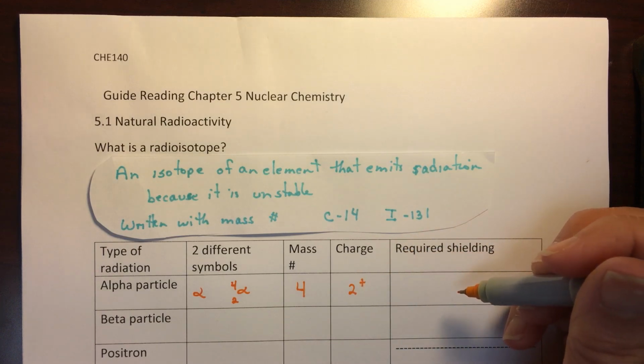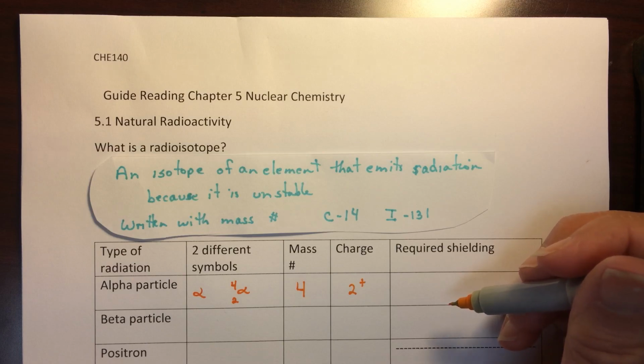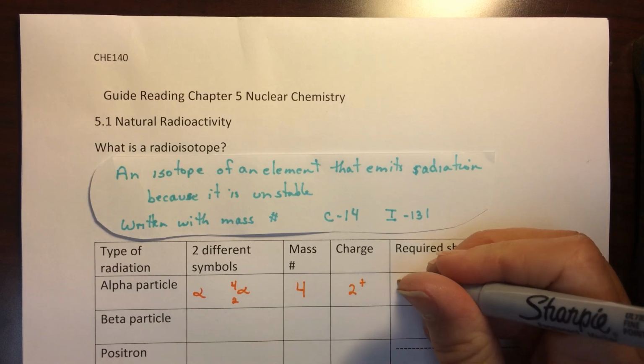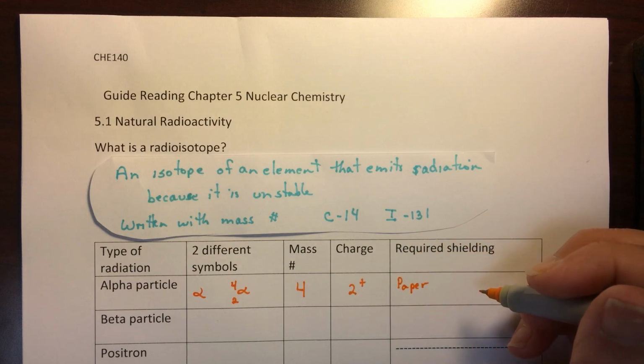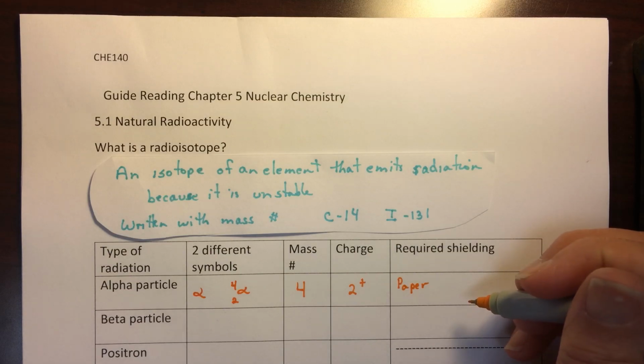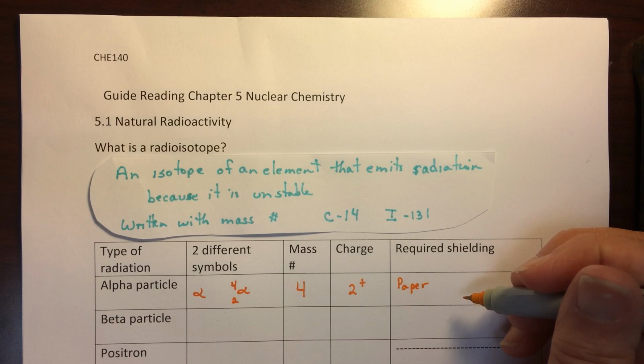The required shielding to protect yourself from alpha radiation is very slight. A piece of paper will do fine. What you want to make sure is that you don't ingest it. It can be very harmful radiation if taken internally.